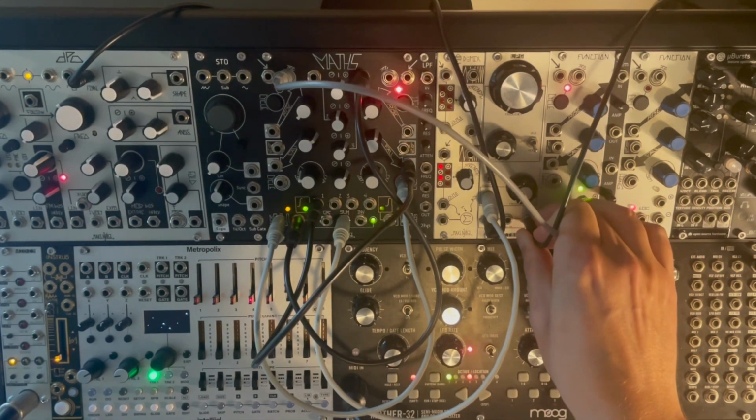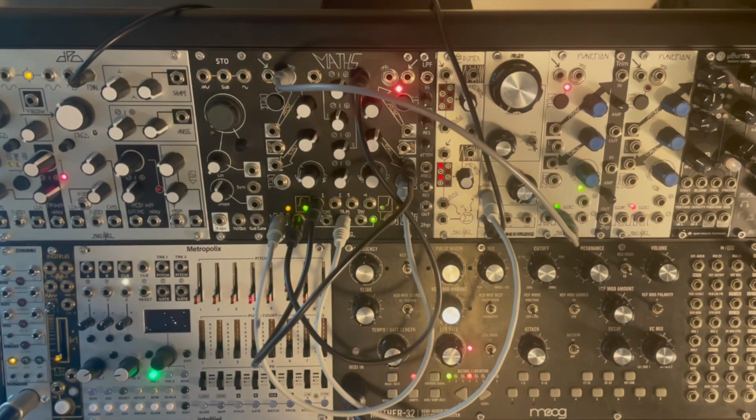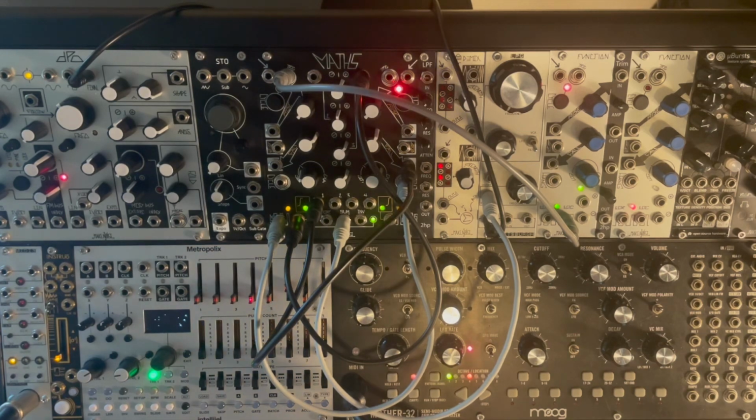Right now it's a pretty raw way of doing that. Not very interesting. But once you start to add some extra bits to it, it sounds pretty cool.